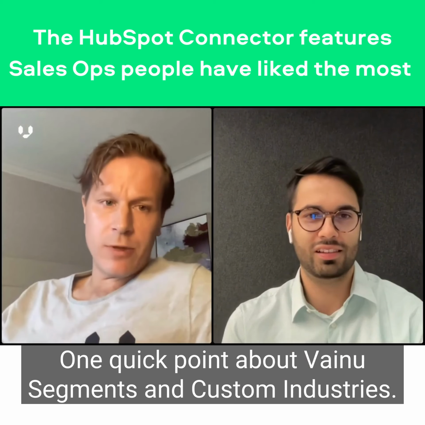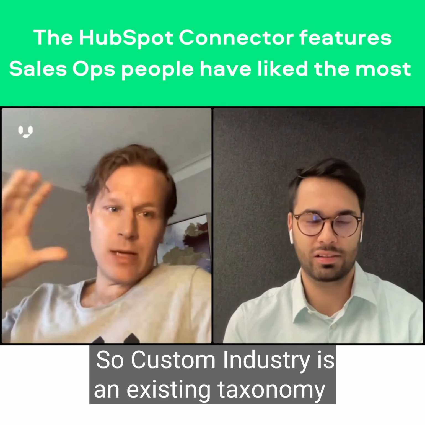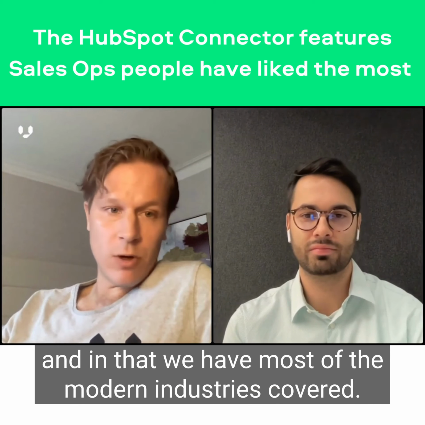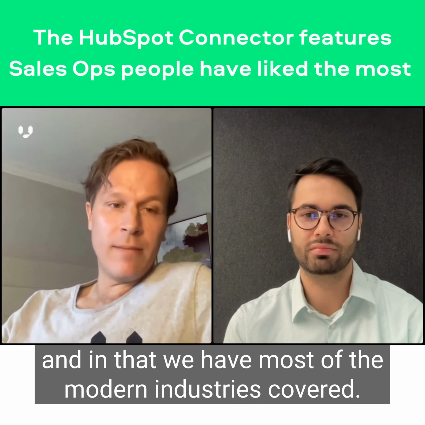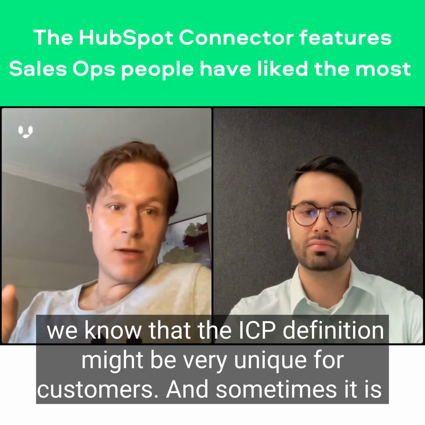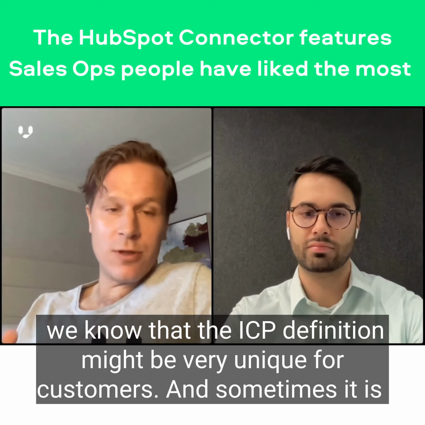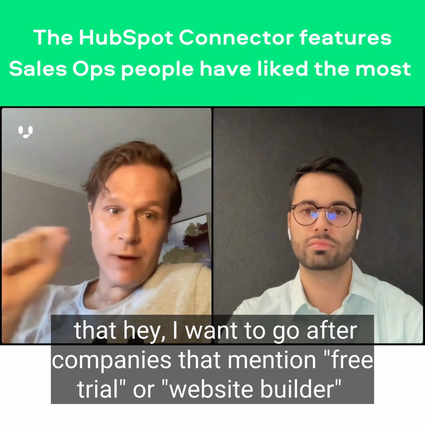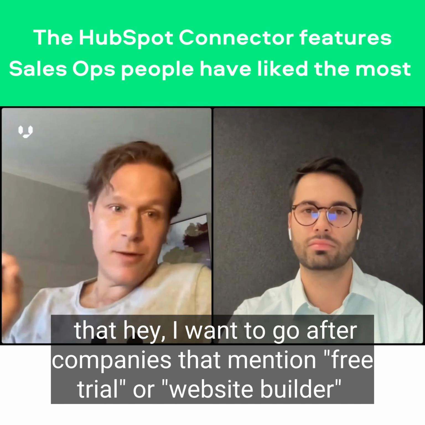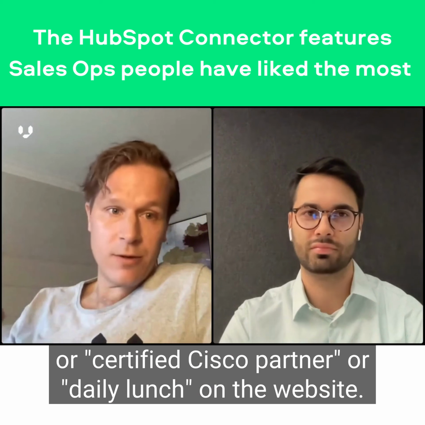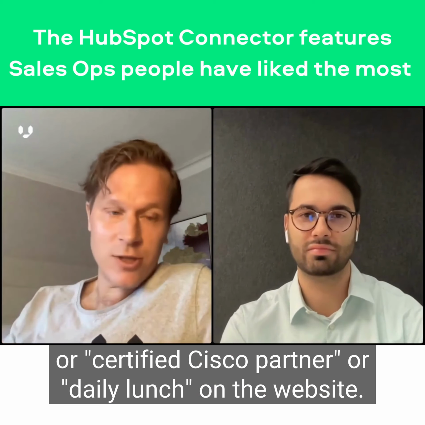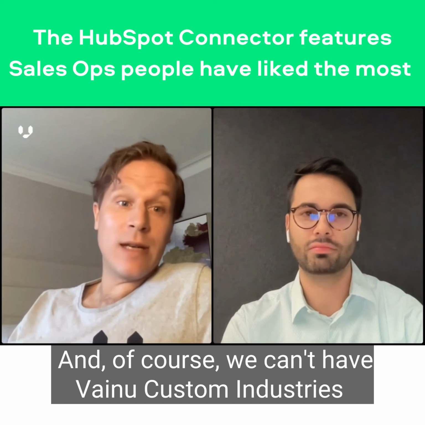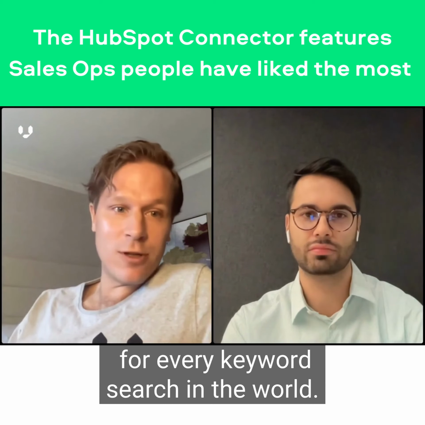One quick point about Vainu segments and custom industry. So custom industry, it's an existing taxonomy, and we have most of the modern industries covered. But we know that the ICP definition might be very unique for customers. And sometimes it is that, hey, I want to go after companies that mention free trial or website builder or certified Cisco partner or daily lunch on the website. And of course, we can't have Vainu custom industries for every keyword search in the world.